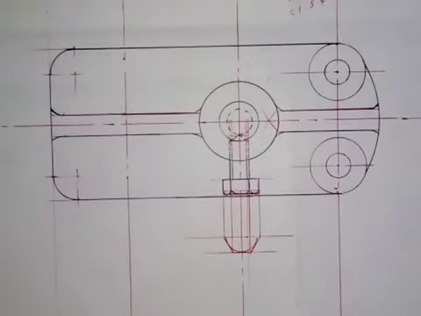Alright, so that is the plan. So this is how the plan will look. As simple as I've done it here. All you need to do is to practice.